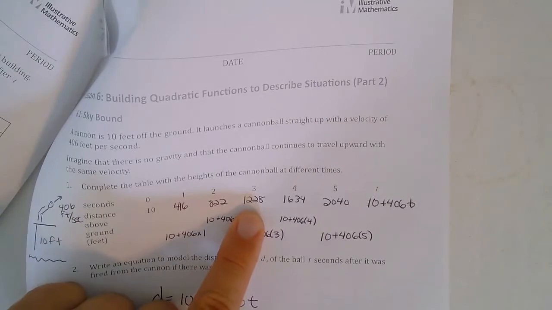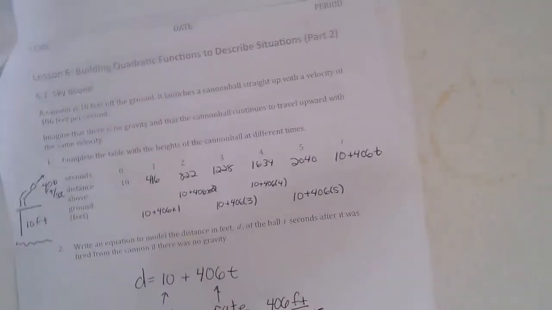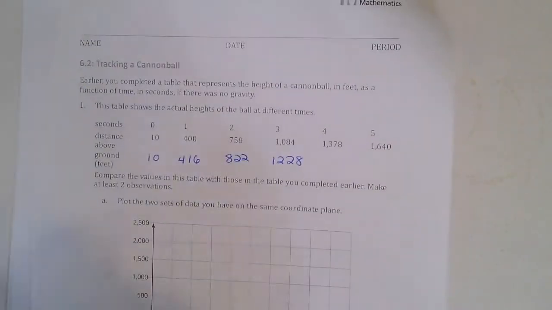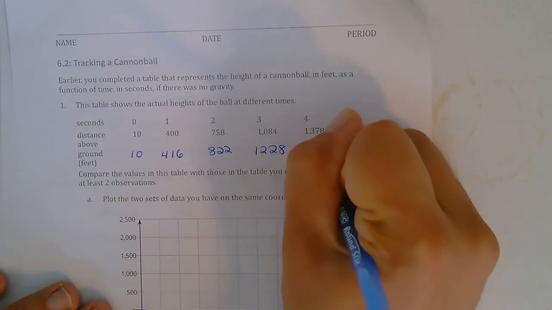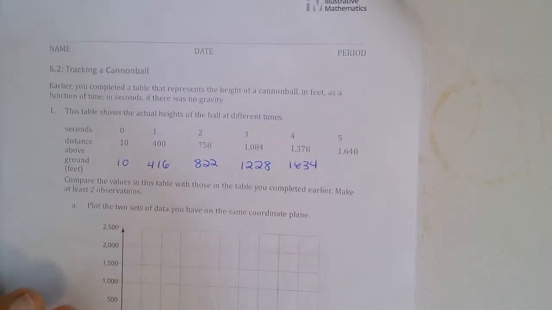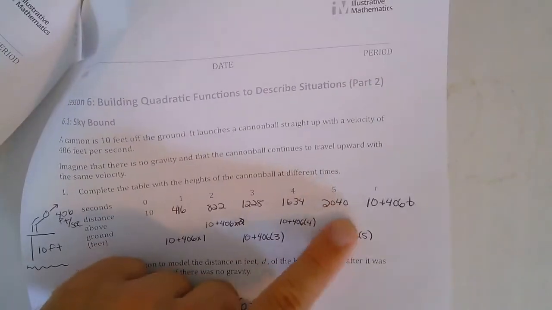Then for 3 seconds, going back and comparing, it was 1228. And then here, 1634. And then lastly, 2040.